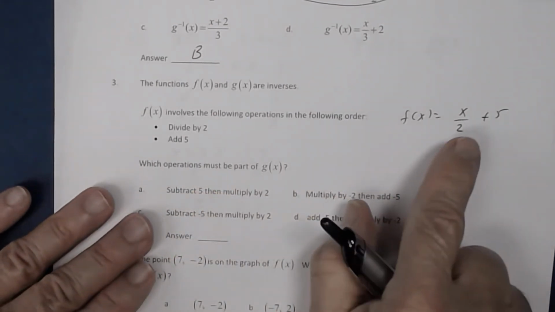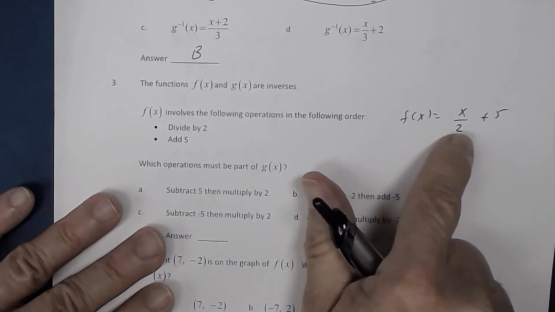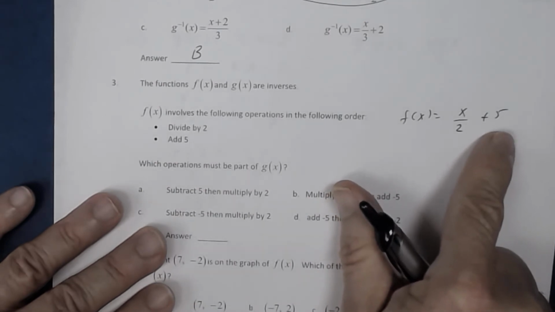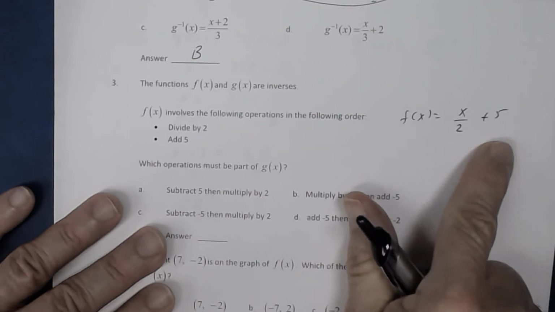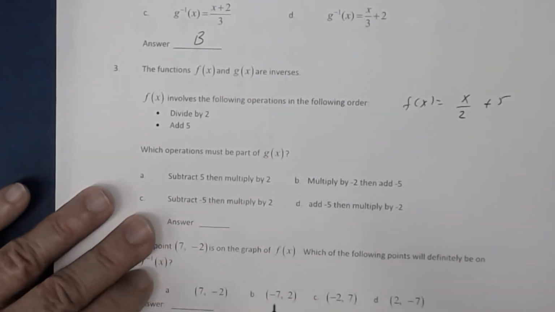So let's think about the inverse. Remember, you always have to do the multiplication or division last when finding the inverse. So the inverse will subtract 5 and then multiply by 2. Subtract 5 and then multiply by 2. So which one is that? That's this one, right? So that'll be A.